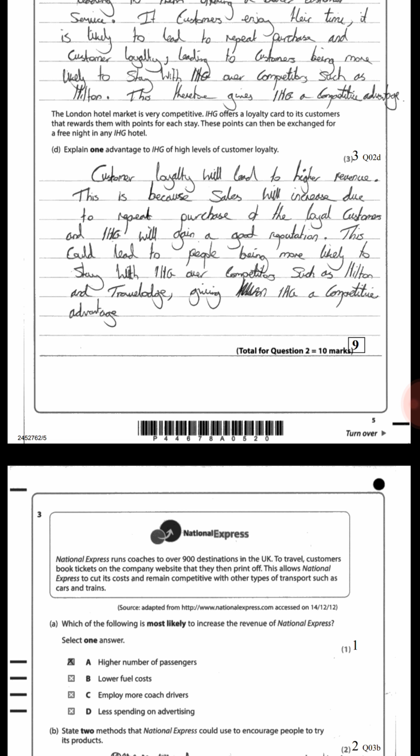So you can see that this student didn't refer to the loyalty scheme, however, their answer was sufficient to gain full 3 marks. But I will say, if you're given information like this loyalty scheme, please use it because it will help you formulate your answer.